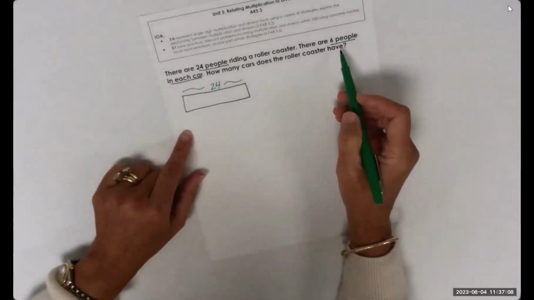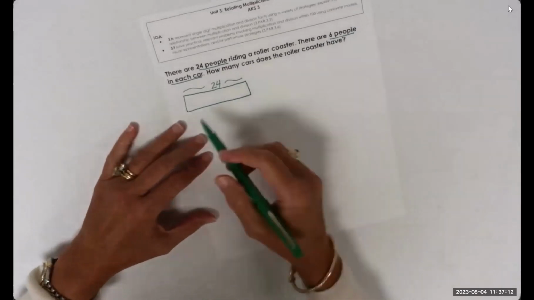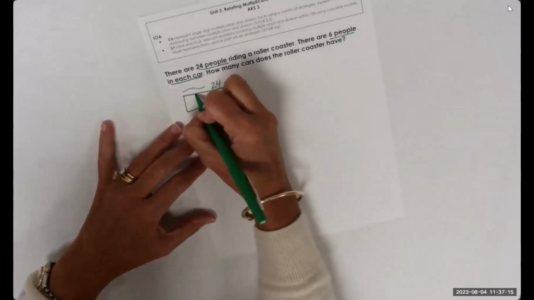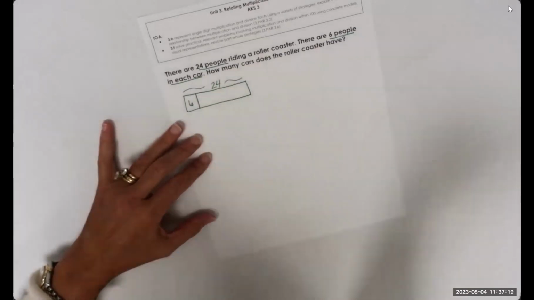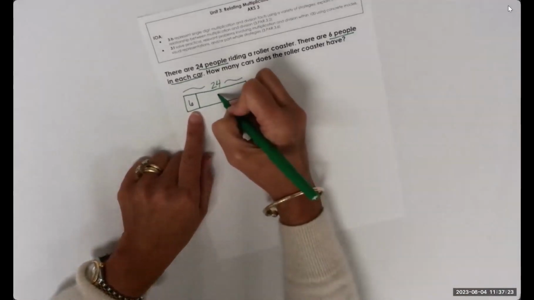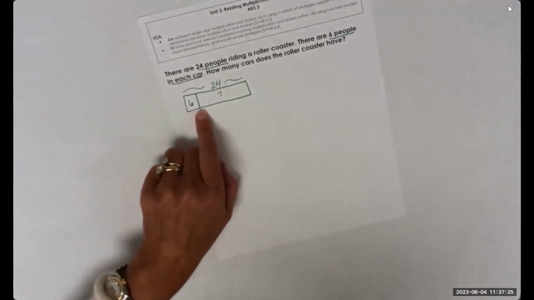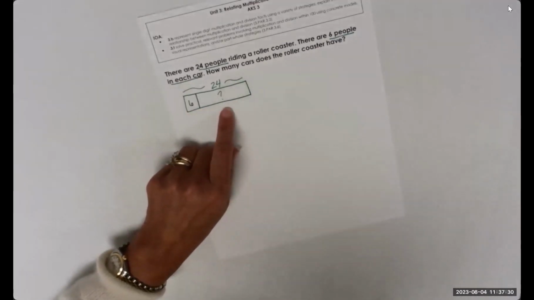Okay, that's completely different than what we saw in our other problem where there were 6 cars. We already knew our equal groups. Here we don't know our equal groups, but we know the size of each group, meaning there's 6 people in each one of these cars. So I'm going to go ahead and just make a box here because I do know in each car or each group, there are 6 people. I don't know how many other groups there are that I need to partition my rectangle into. That's what we have to figure out.